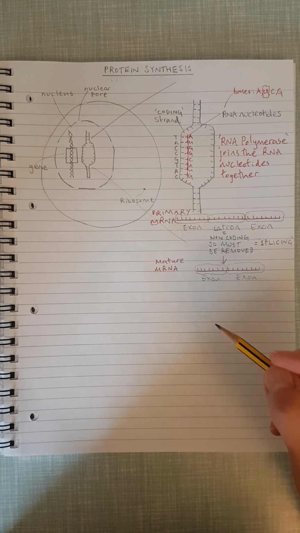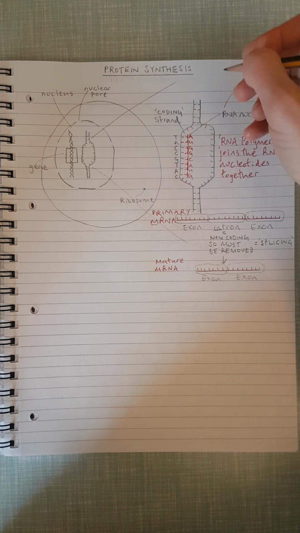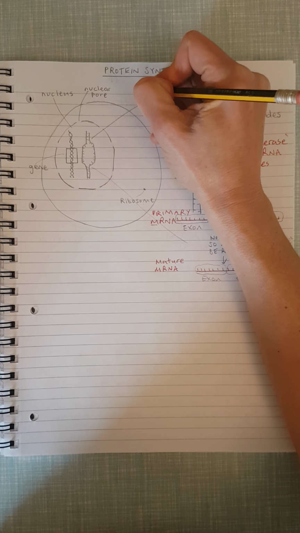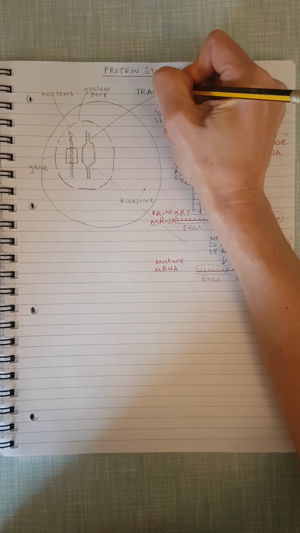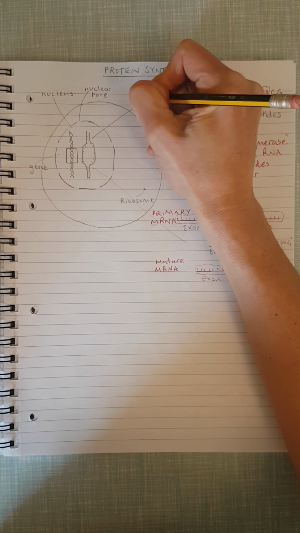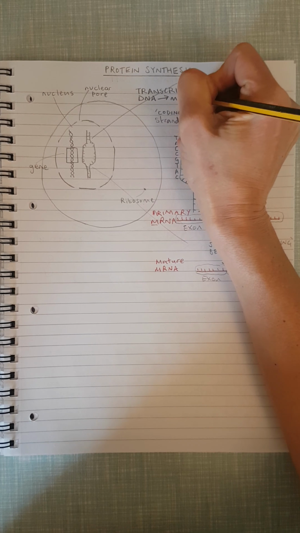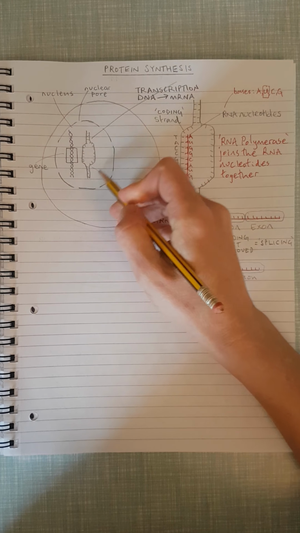So let's just finish this little mini tutorial. This first little mini tutorial was all to do with a process called transcription. Transcription is where you copy the DNA to mRNA, and it all happens inside the nucleus.